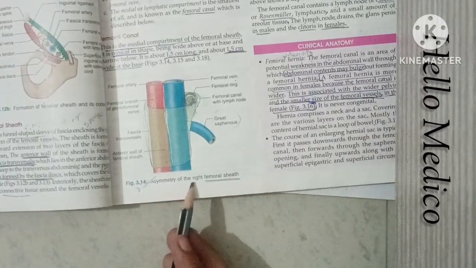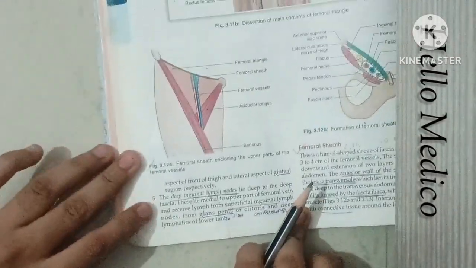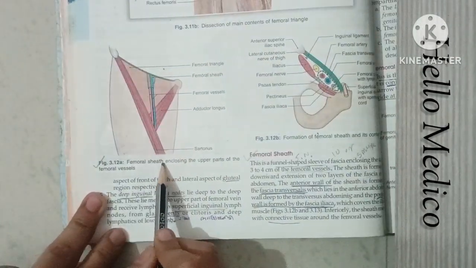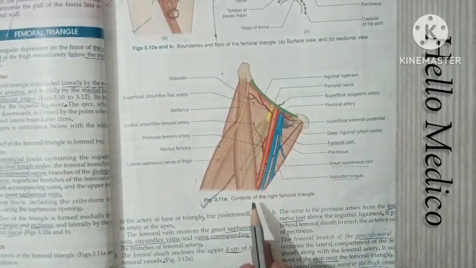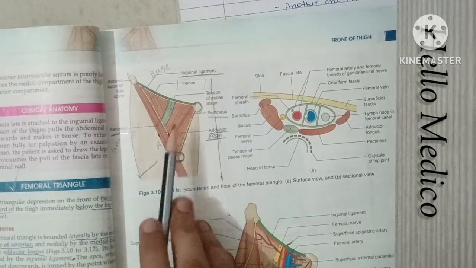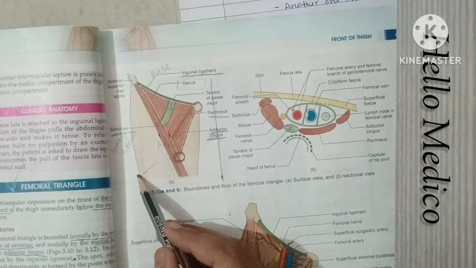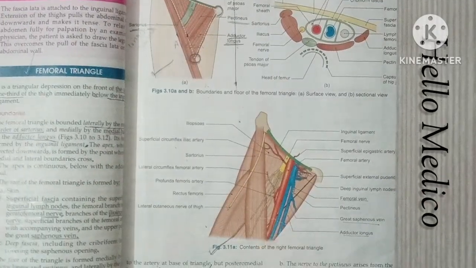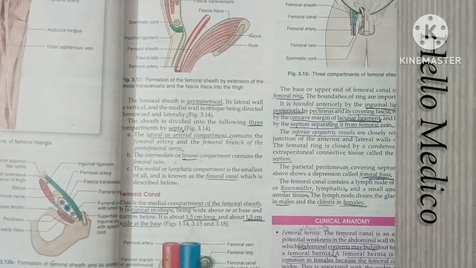So this figure is about the asymmetrical femoral sheath. This figure shows the femoral sheath enclosing the part of the femoral vessels, and this one is the content of the femoral triangle and floor of the femoral triangle. You should draw this figure in your exams, and this asymmetrical femoral sheath figure.